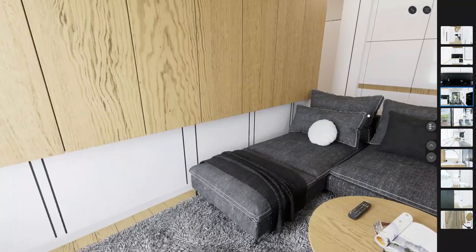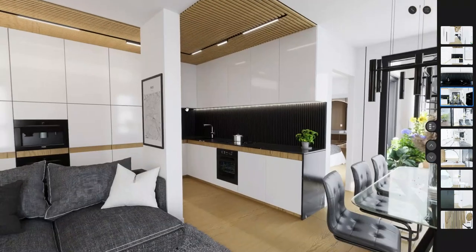Alright, so now that we understand what a panoramic image and a panoramic set are, let's actually go into creating one.